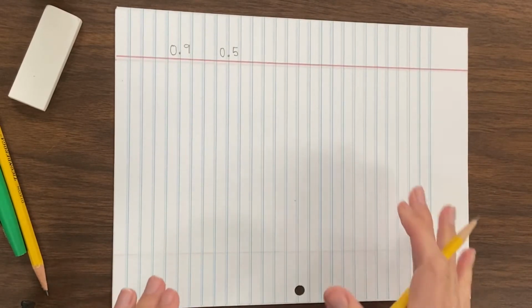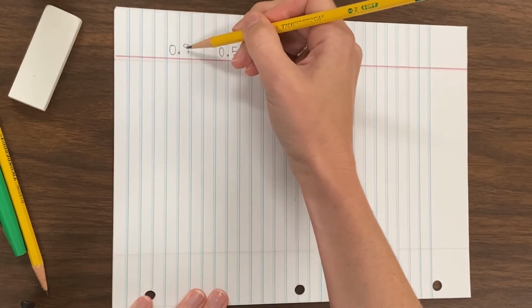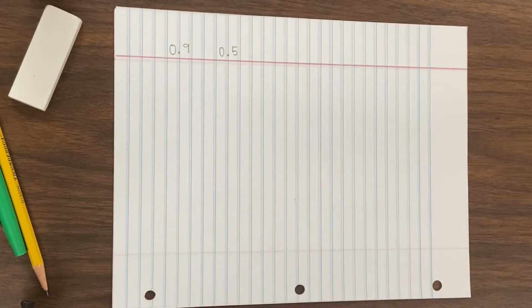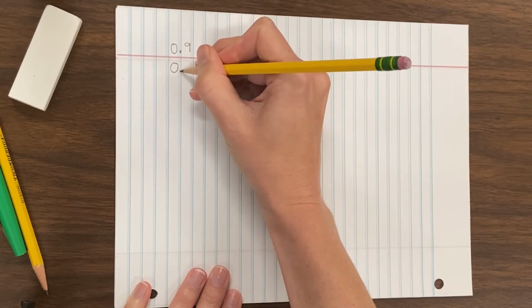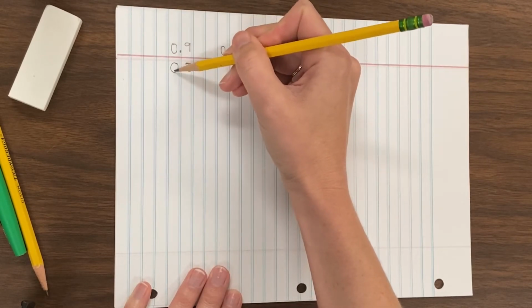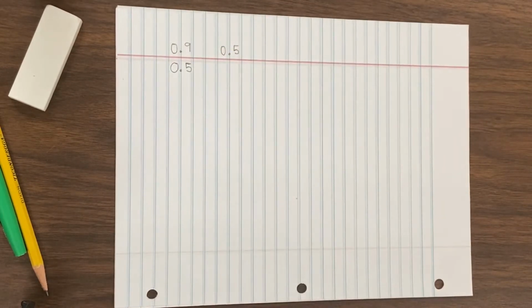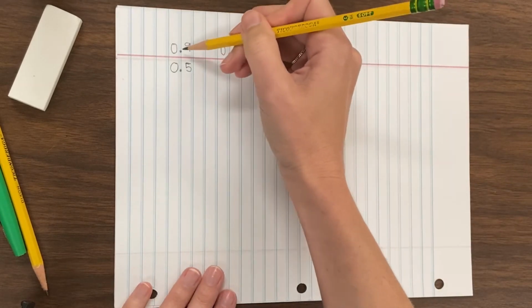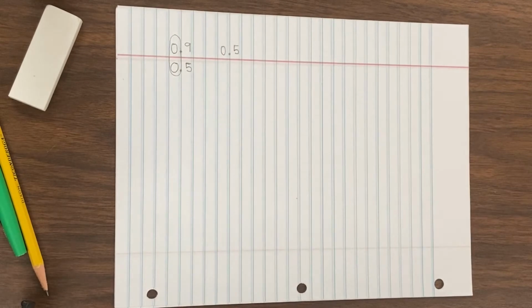Notice that I've already rotated my paper so that my lines are running vertically, and I'm using these columns as place values. Now, the most important thing we want to remember when comparing and ordering decimals is to line up our decimals. So I'm going to take this 5/10 and I'm going to line it up under my 9/10. That way my ones places are all lined up, my decimals are lined up, and my tenths places are lined up. So we always start in our largest place value, our furthest left place value. So in this case, it's going to be the ones place.